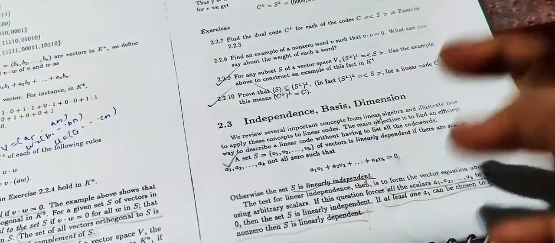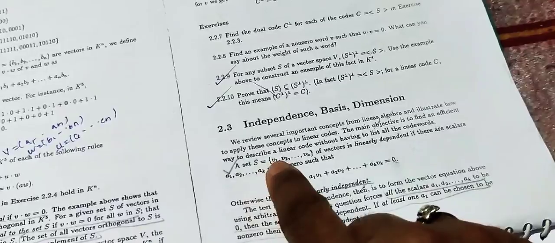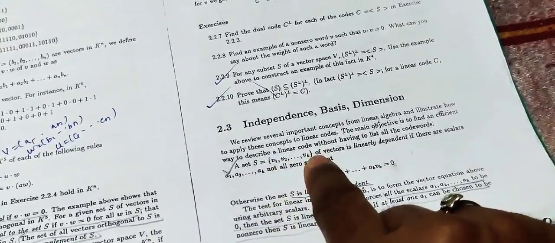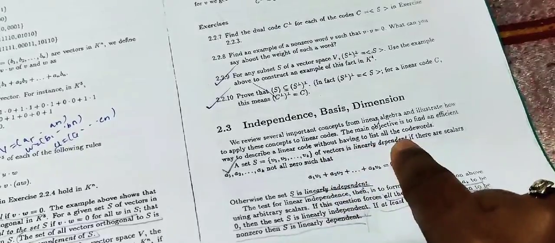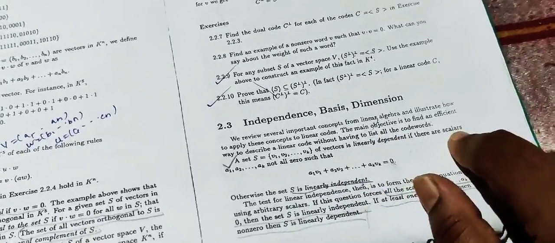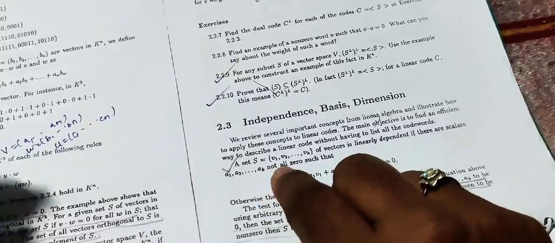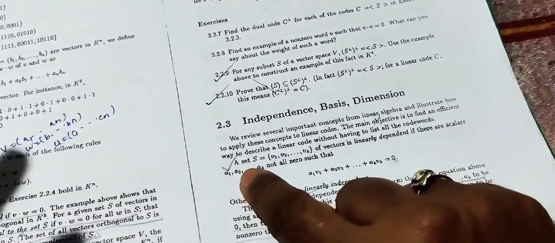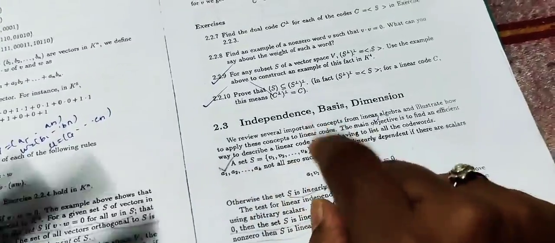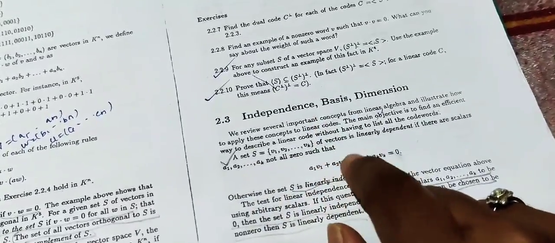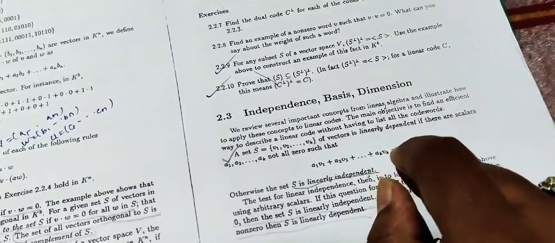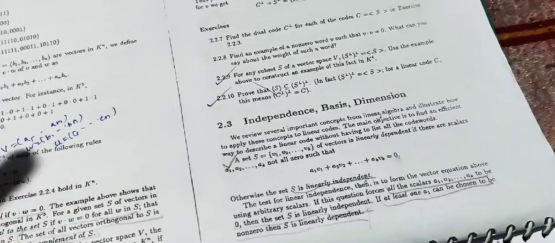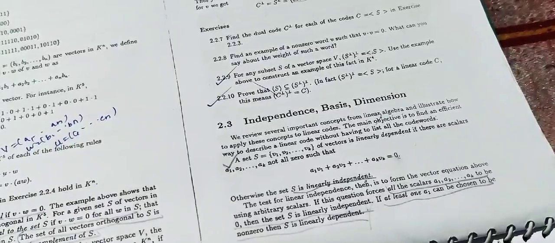Okay, usual notation. A set S equal to V1, V2, etc. Vk of vectors is linearly dependent, which means if there are scalars A1, A2, etc. Ak, not all 0, such that A1 V1 plus A2 V2 plus etc. plus Ak Vk equal to 0. Otherwise, it is linearly independent. So, linearly independent means all the scalars must be equal to 0.